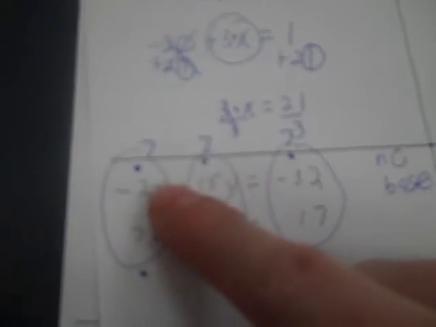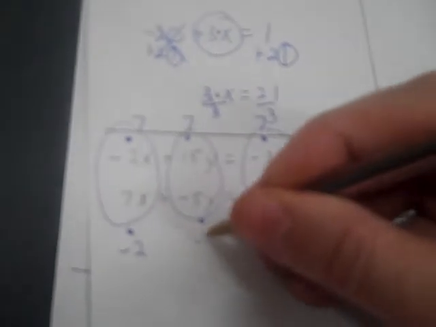What's the first number you see on the top? Negative 2. Okay. So now you have a choice here. You can either go 2, 2, 2, or negative 2, negative 2, negative 2. It doesn't matter. Okay. But if you see negative 2, you want to put negative 2, I don't blame you. Okay.